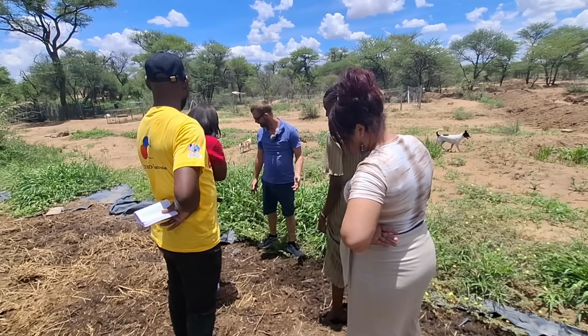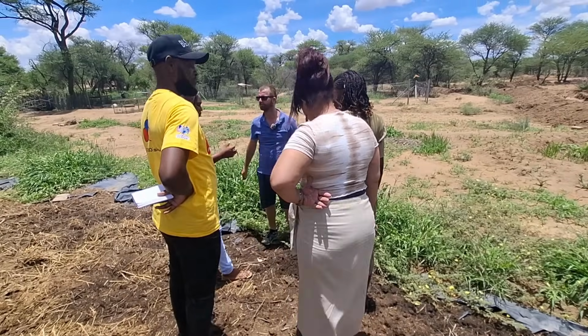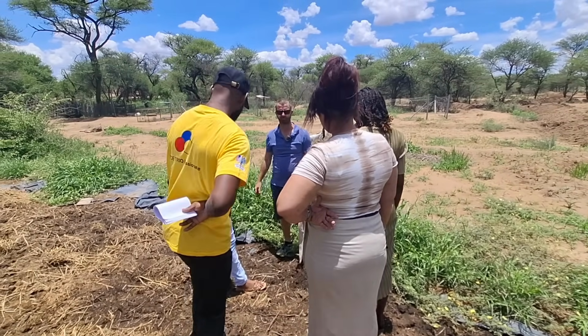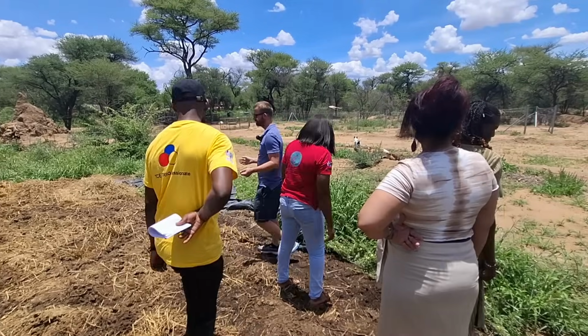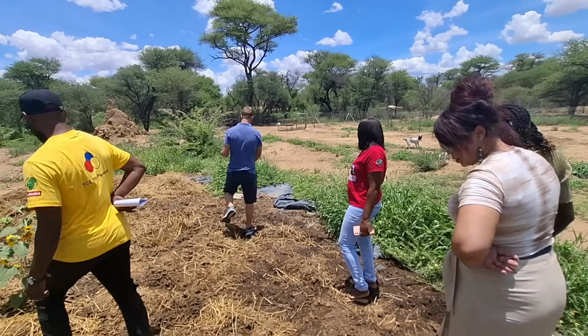Do you also water? Yes, in the dry months we water. Now obviously with the rain we don't have to water. But we do give them some water as well. But then obviously we also have the benefits of the manure.